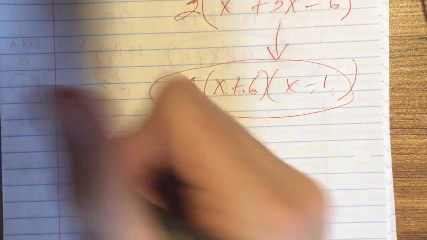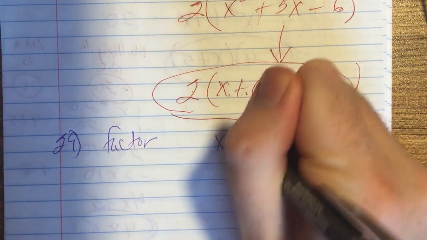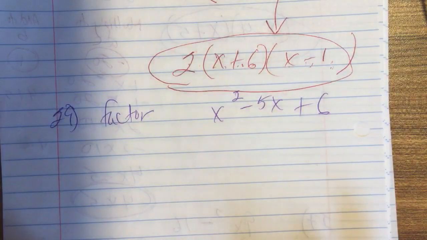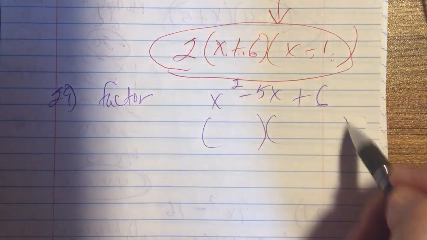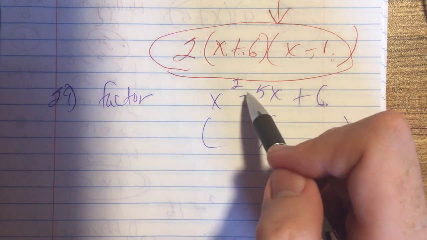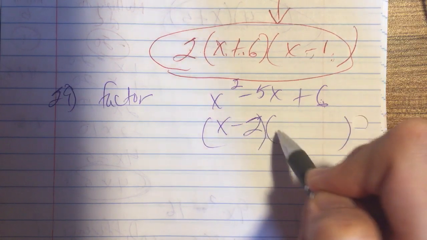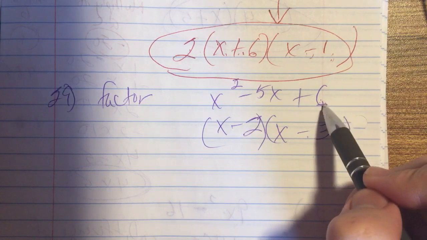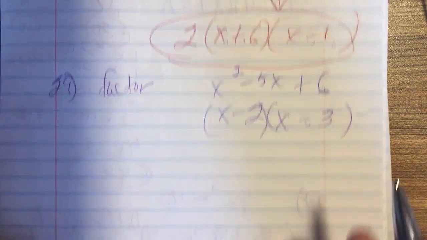In question 29, we're asked to factor x squared minus 5x plus 6. There's no GCF, so we're going to go ahead and use trinomial factoring. We need to figure out two numbers that multiply to be positive 6, but also add to be a negative 5. And the options that are the best ones to use are a negative 2 and a negative 3, since negative 2 times negative 3 is a positive 6, and negative 2 minus 3 would be a negative 5. Those are the factors we're going to use.